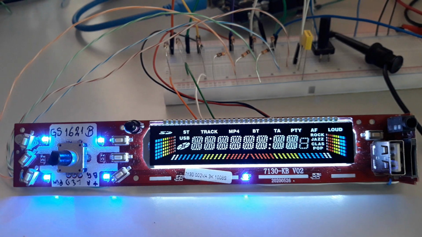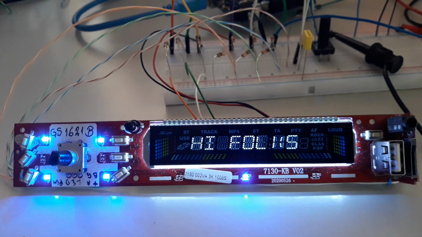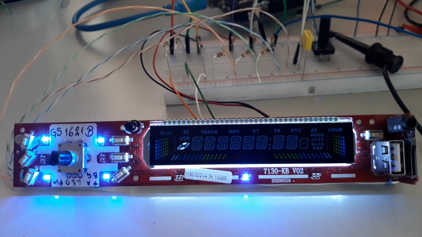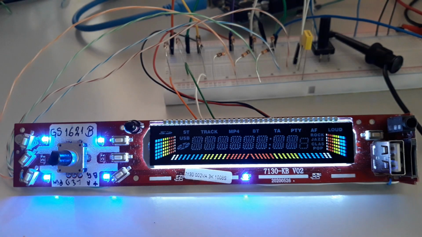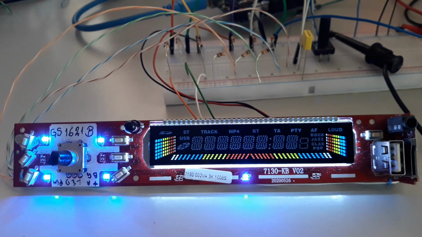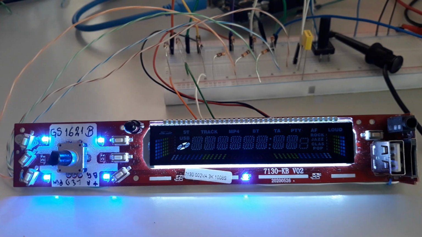However, I believe the button's condition is not optimal, as despite using a 10 nanofarad capacitor, it's still generating 100 trigger. Therefore, I opted for one external button.